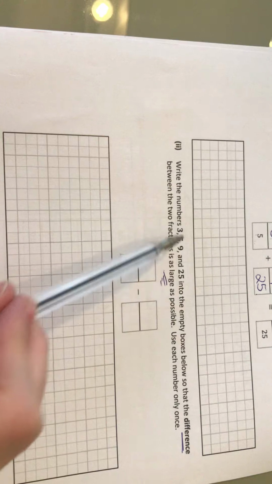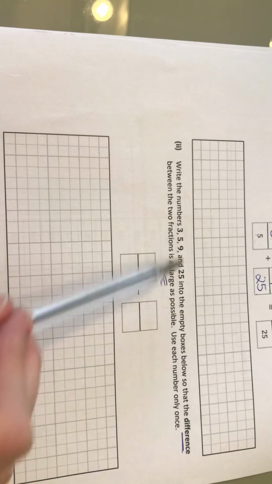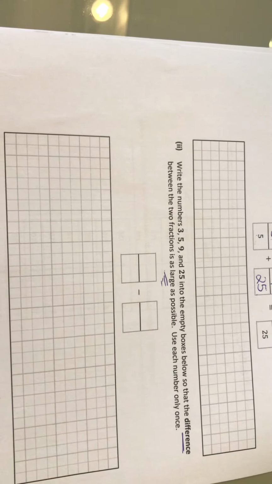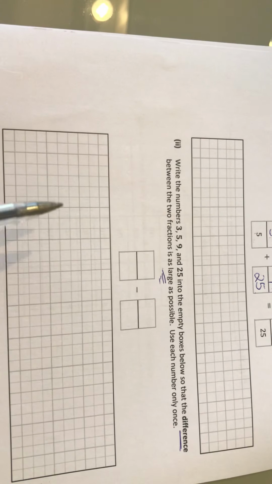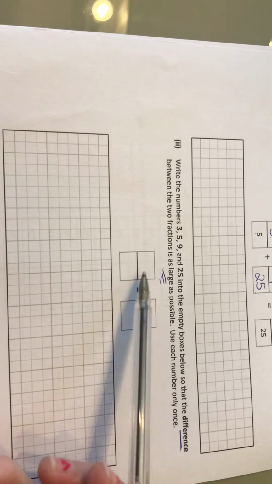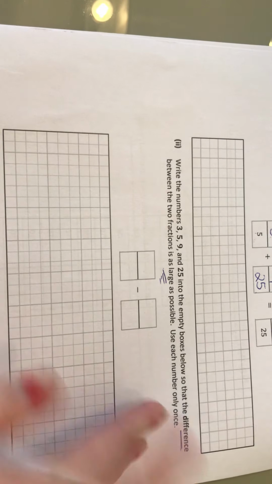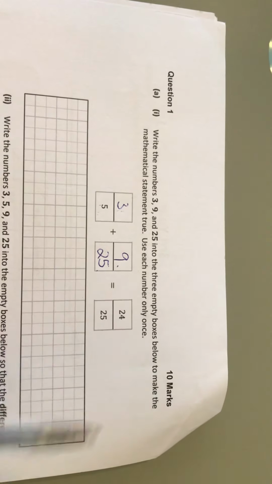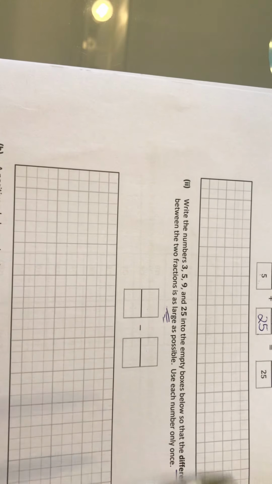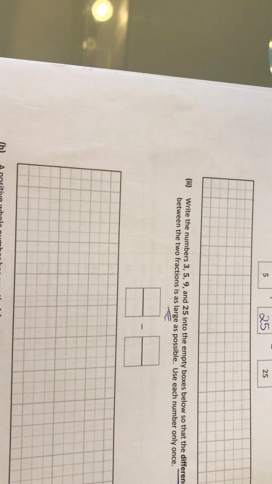Again, you could just start throwing in 3, 5, 9, 25 and see. But then, you could do some probability here. You could check, right, well, how many options is that for me? Could I be spending way more than 5 minutes doing this? So I'm going to, again, bring in a little bit of logic here.